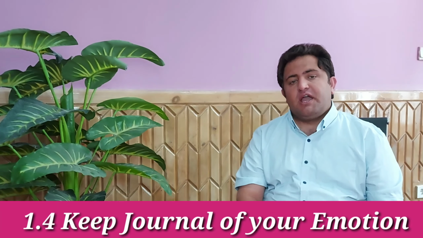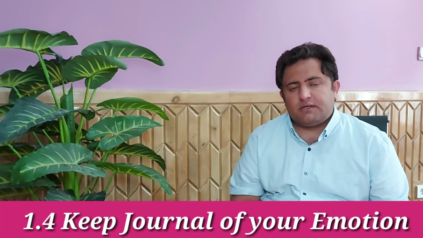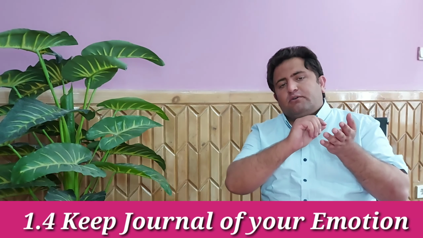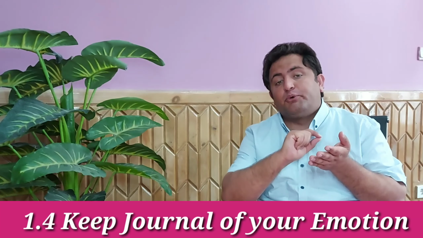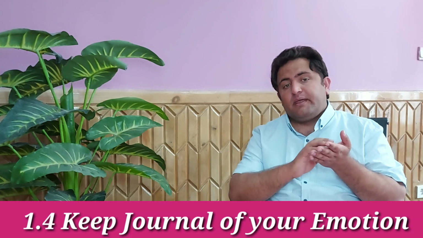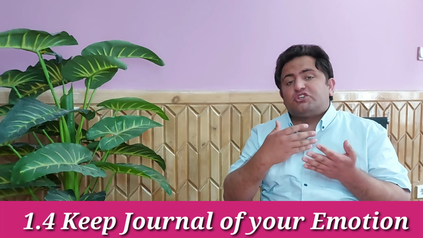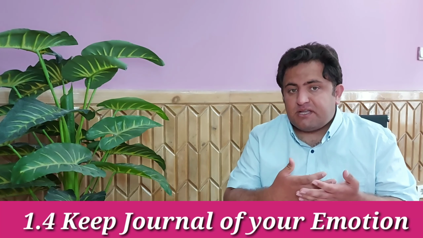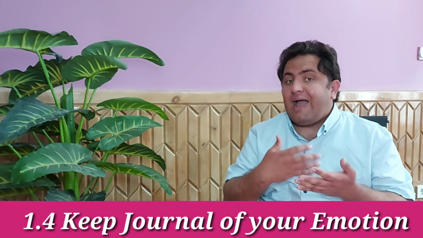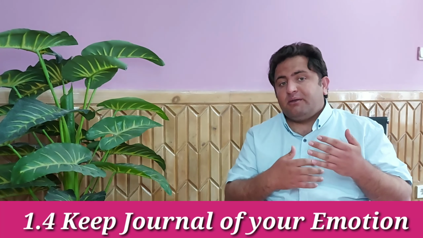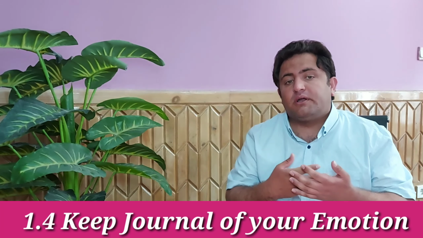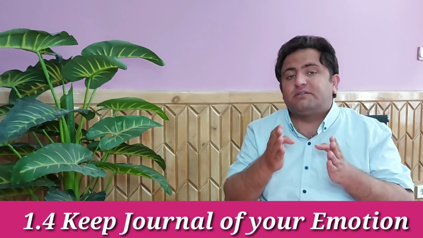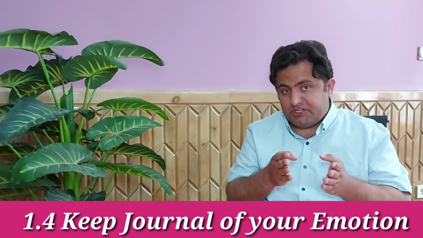The fourth strategy is keep a journal about your emotions. By the end of the day or by the end of the week, you can write down all the emotions you had produced during the week or during the day, and you check which situations, which people, which events, which challenges trigger you, and how did you deal with them. And then by the next week when you are journaling your emotions, comparing with the previous week, you will find out the differences, the better changes.